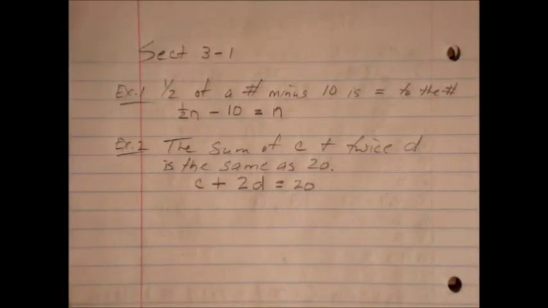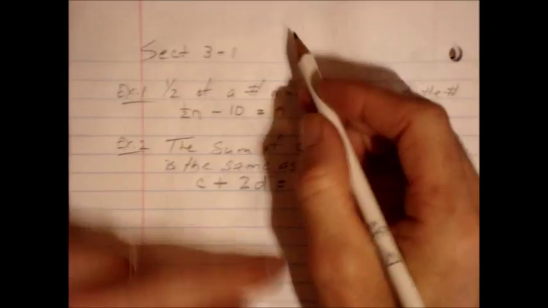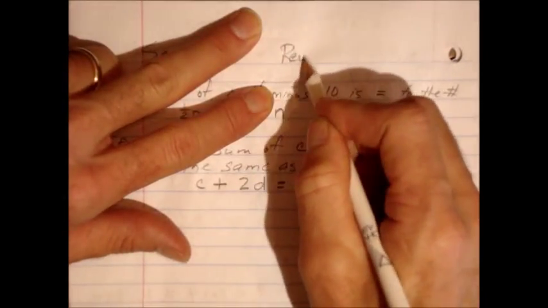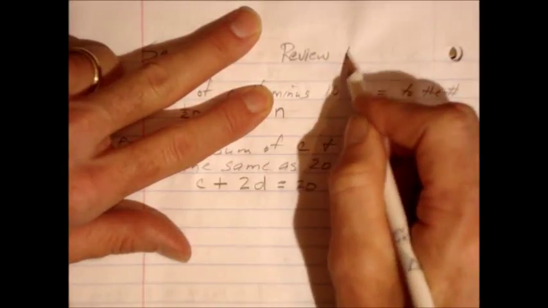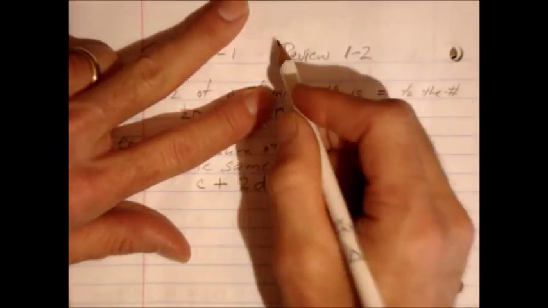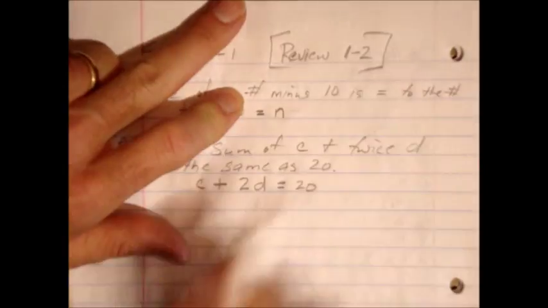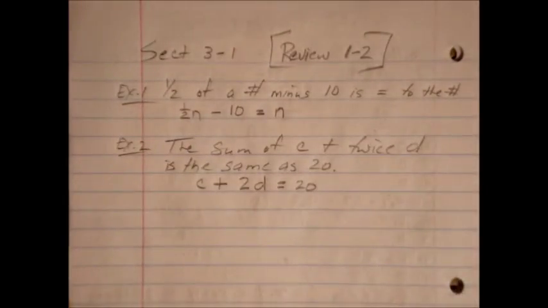So again, if you have any issues, I encourage you to go back and review section 1-2. The language of math, folks. Got to have that down. We got a nice little chart that you can look back at and make sure you got that stuff down. They do talk also about problem solving. They're going to give you a handful of word problems. Let's solve that problem.